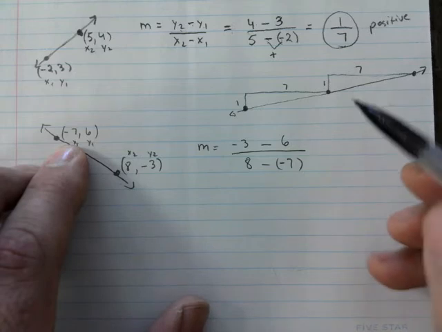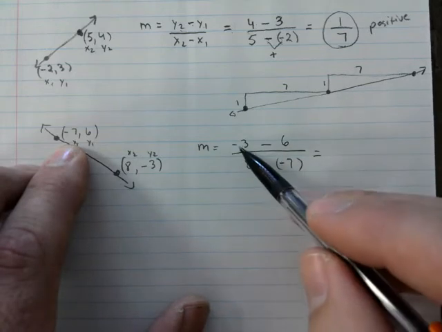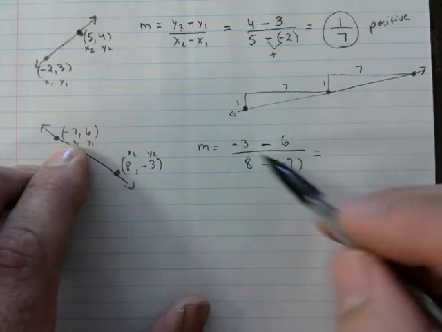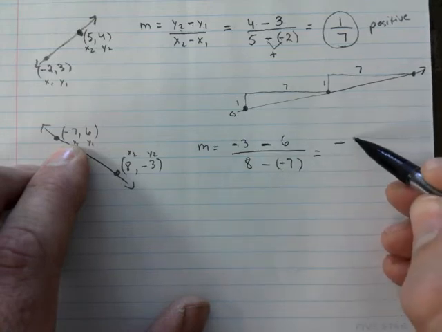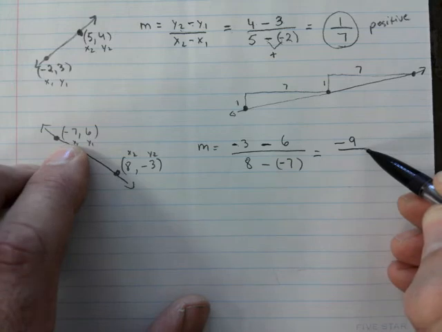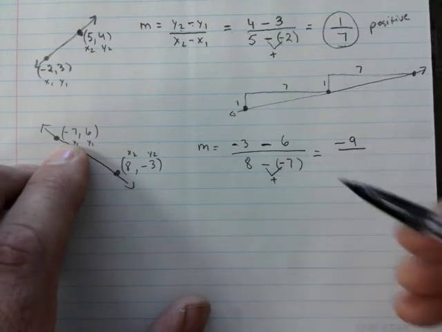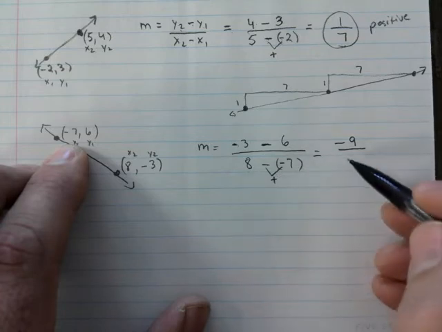Okay. And here we go. When you have negatives like this, you add them, right? You add negatives essentially. So this would be -9 over, when two negatives are right beside each other, that's a positive, right? So this would be 8 and 7 is 15.